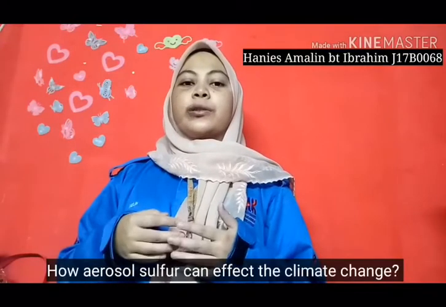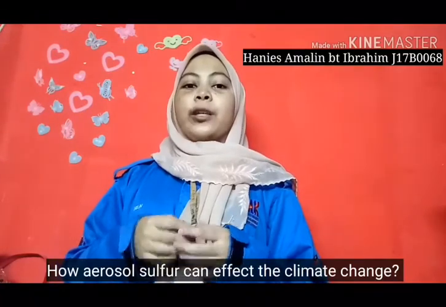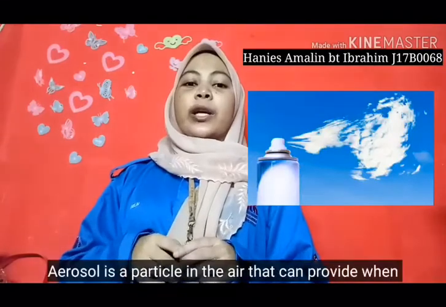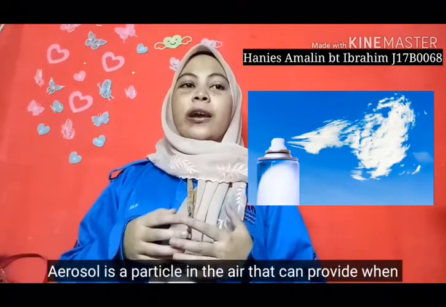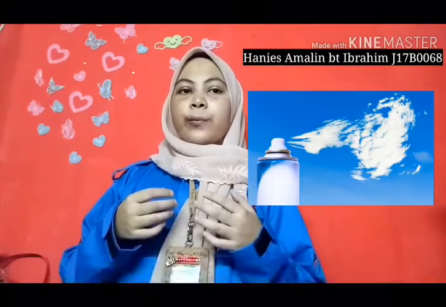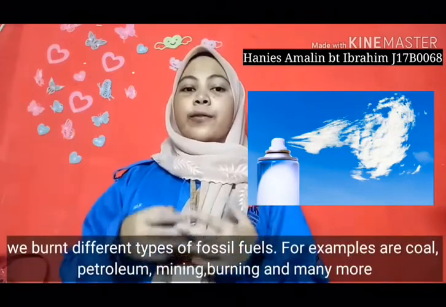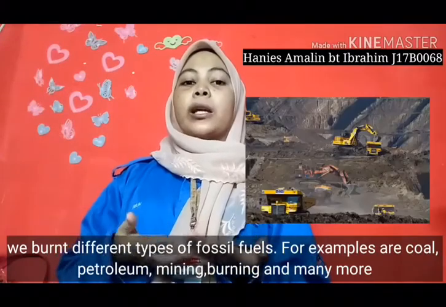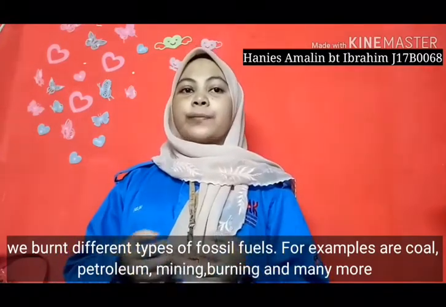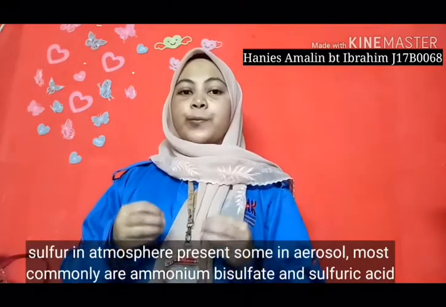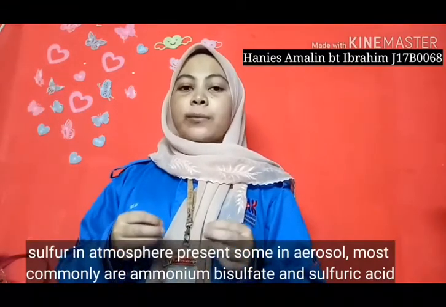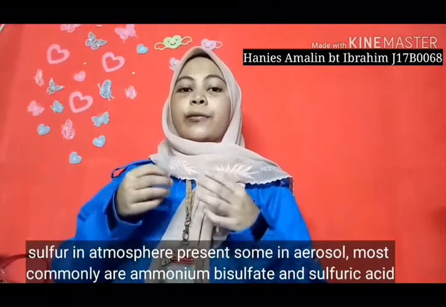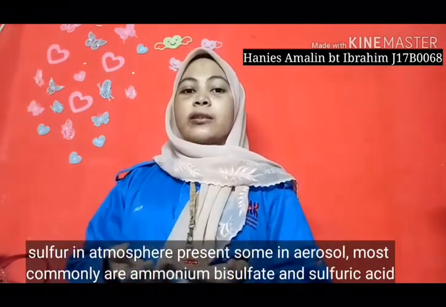How can aerosol sulfur affect climate change? First of all, what is aerosol? Aerosol is a particle in the air that is produced when we burn different fossil fuels, for example coal, petroleum, mining, burning, and many more. Sulfur in the atmosphere is present partly in aerosol. Most commonly these are ammonium bisulfate and sulfuric acid.